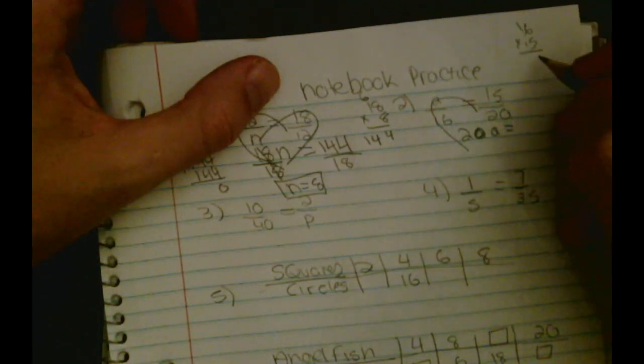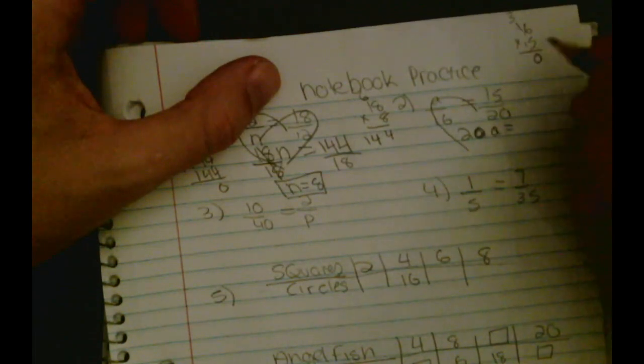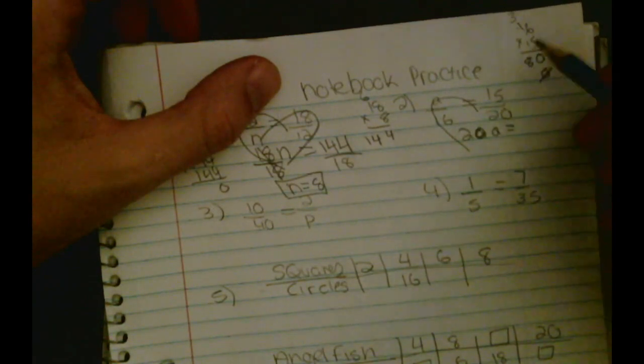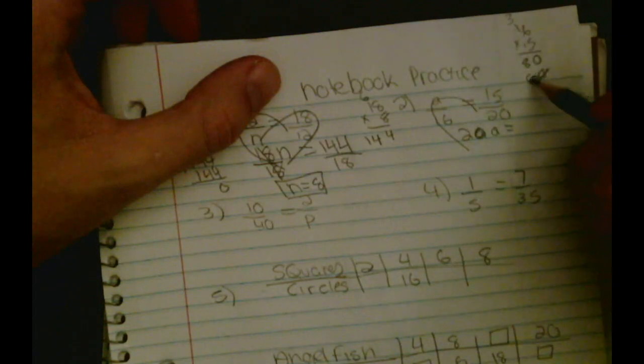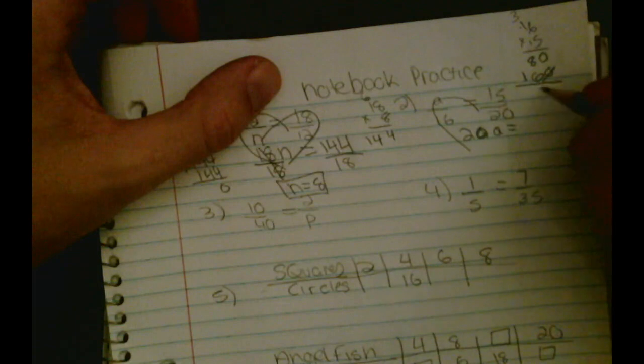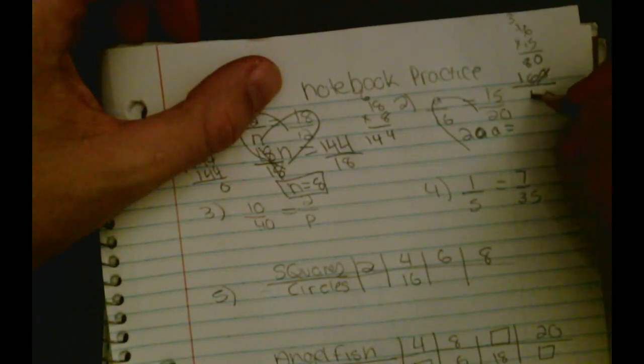16 times 15. 6 times 5 is 30. Carry the 3. 5 times 1 is 5. Plus 3 is 8. Add a place value. 6 times 1 is 6. 1 times 1 is 1. 0 plus 0 is 0. 8 plus 6 is 14.